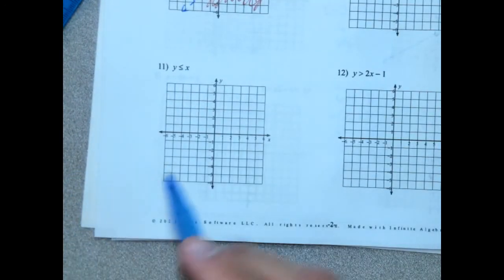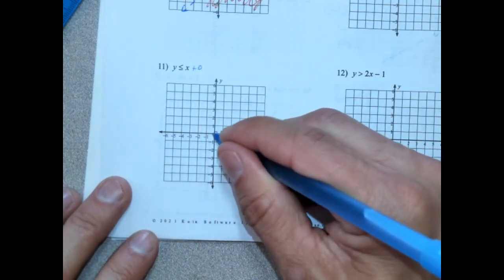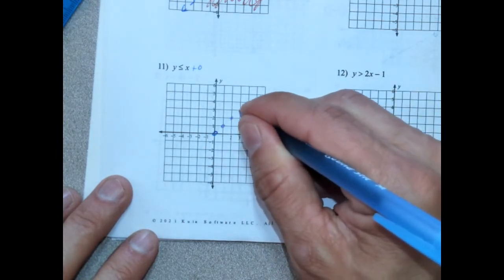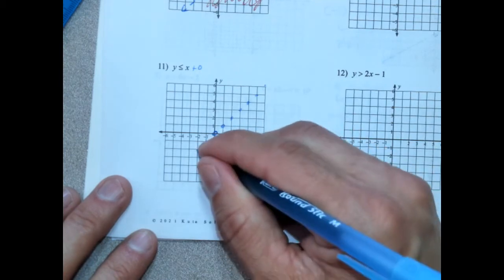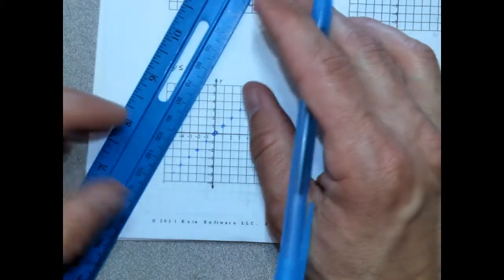Okay, and we'll do the last one. So this is a good one to finish with because you'll see why in a moment. The y-intercept is 0, which is plus 0. Our rate of change is 1. It's positive because the number in front of x is invisible, but we know it's a 1. Okay. And this is inclusive, so it's going to be a solid line.